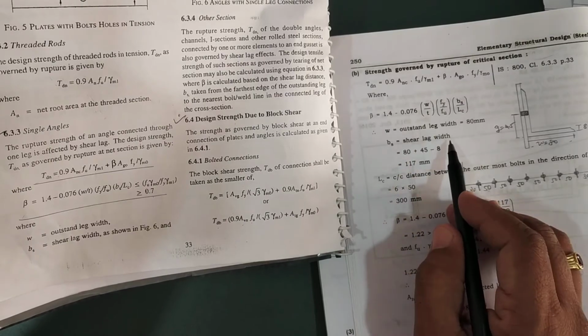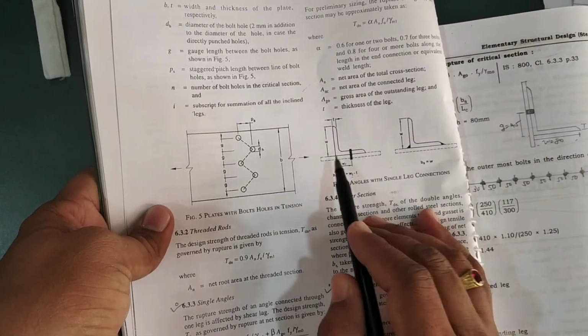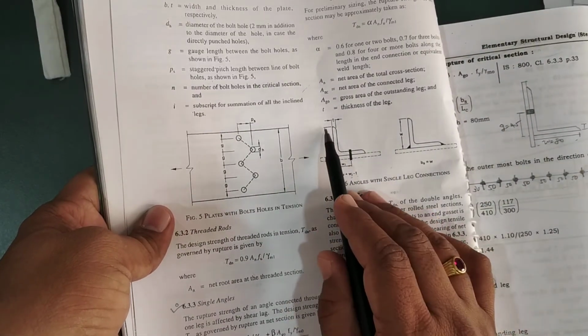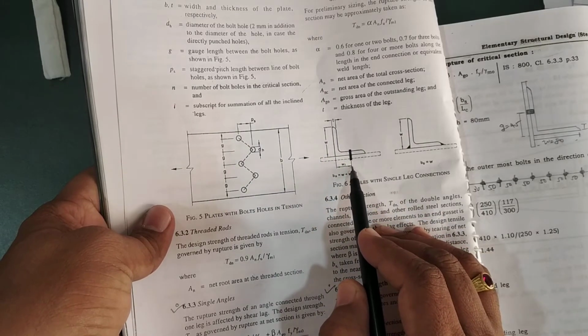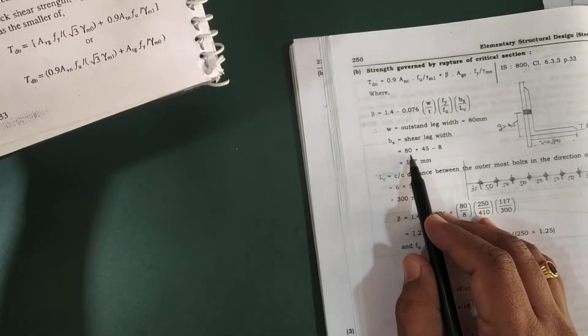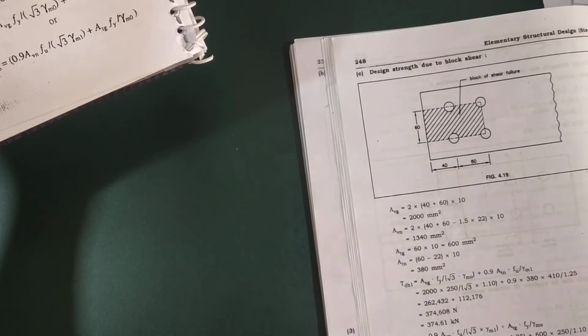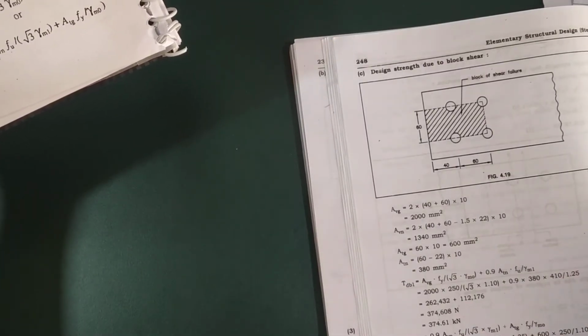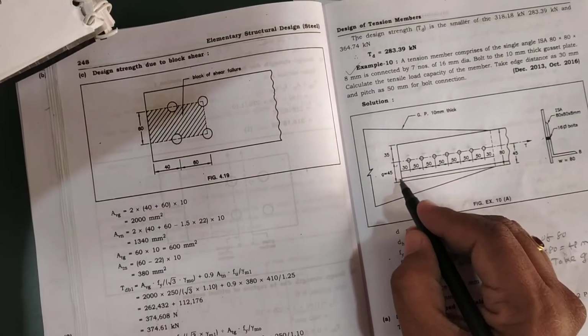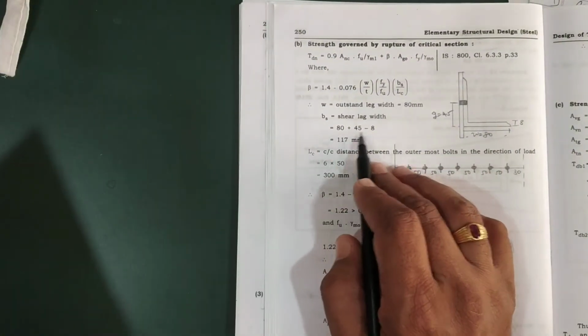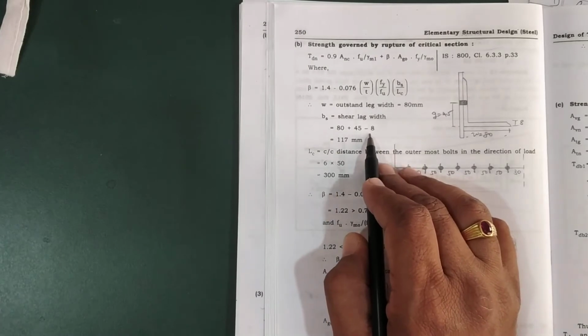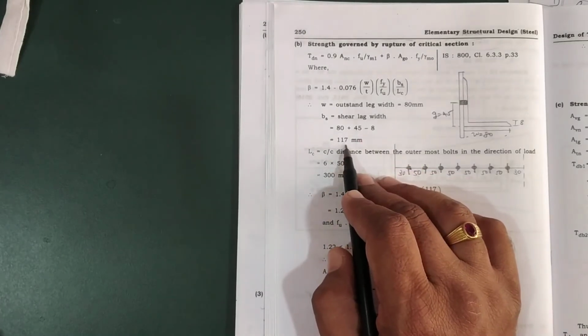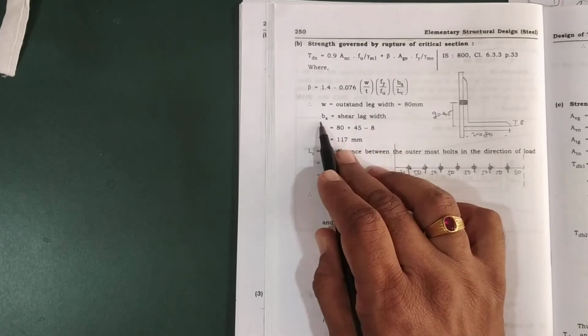bs is the shear leg width. So using this figure, connected leg, outstanding leg, the outstanding leg plus this gauge distance, you can say that is the w sub l. So it is 80 plus 45, and this is your 45 mm. This 45. Fine. So here bs equal to 80 plus 45 minus the thickness of angle. So you get 117 mm. That is your shear leg width bs.